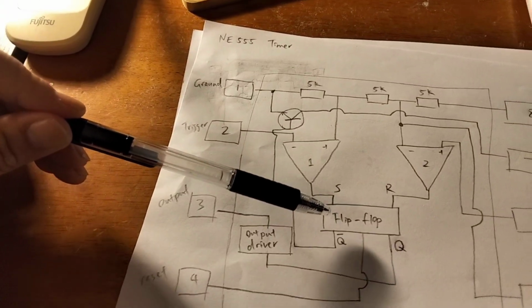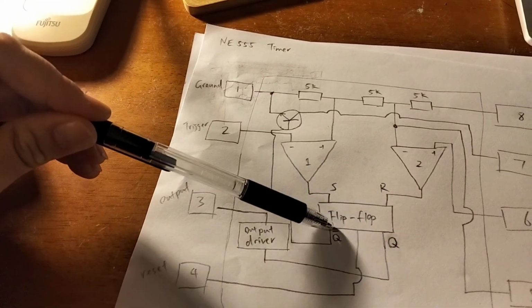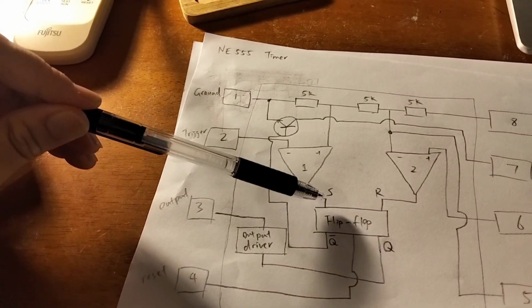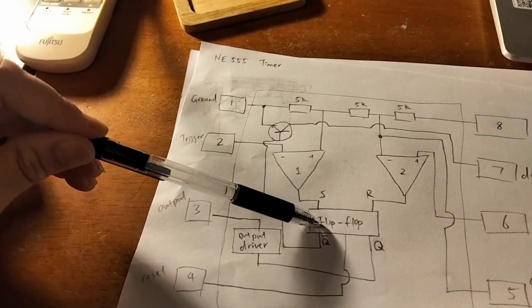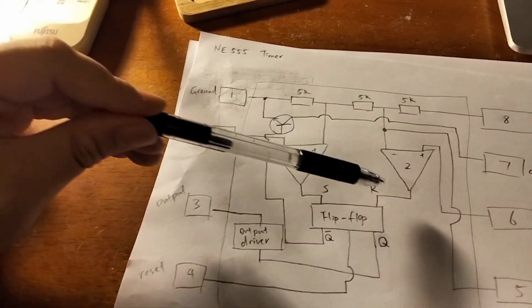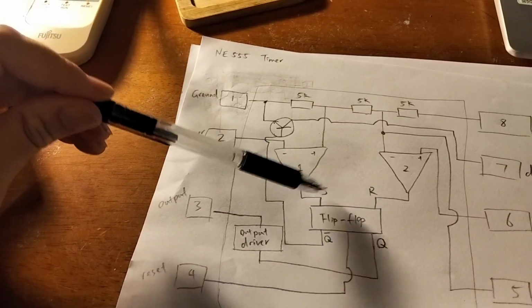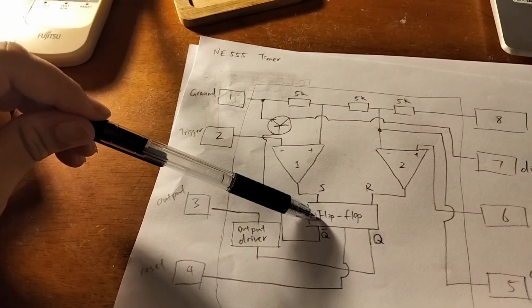There's a set and reset pin that goes into the flip-flop, and when set is pulled high, the flip-flop will be at the state of 1, and then when reset is pulled high and set is pulled low, the flip-flop will have a state of 0.